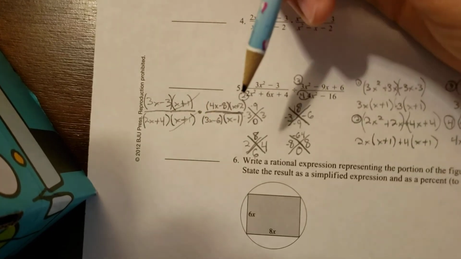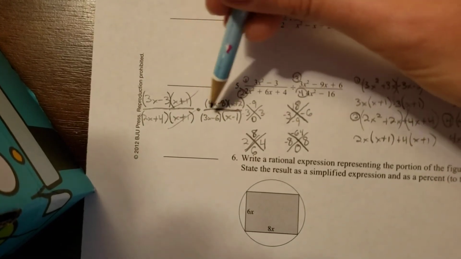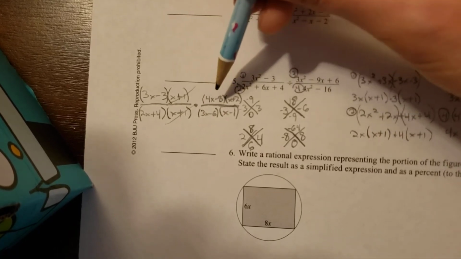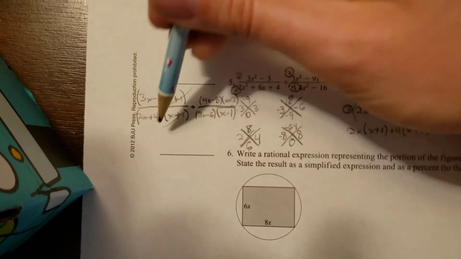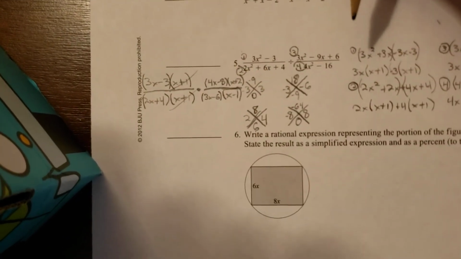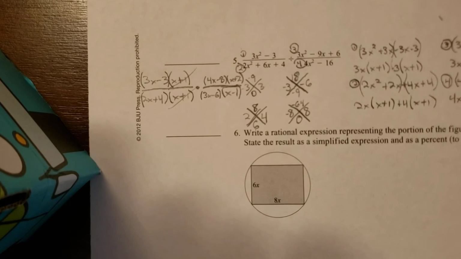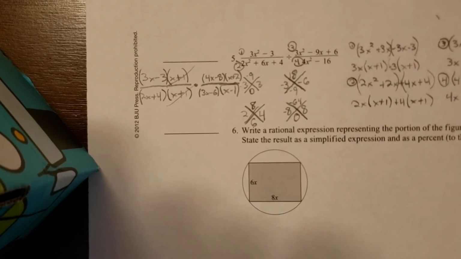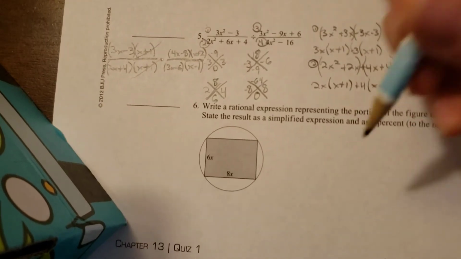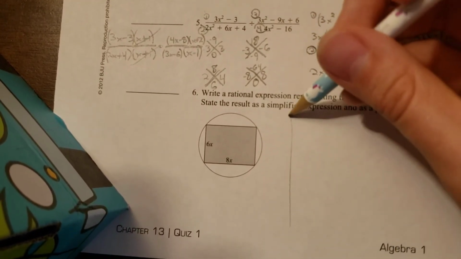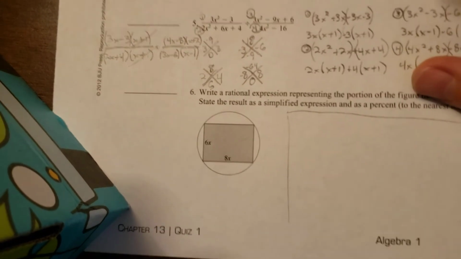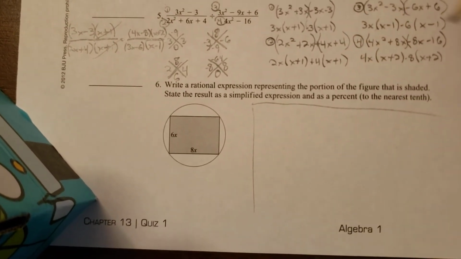I could divide out a 3 here. Here I could divide out a 4. And I could divide out a 2 here. Because I want to show it to you guys, I'm going to use this space right here. Please use a different piece of paper when you do this.